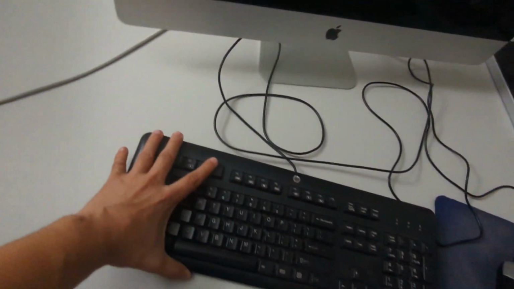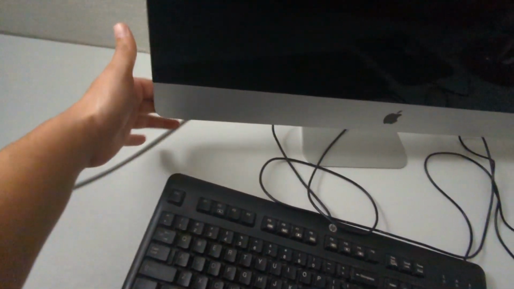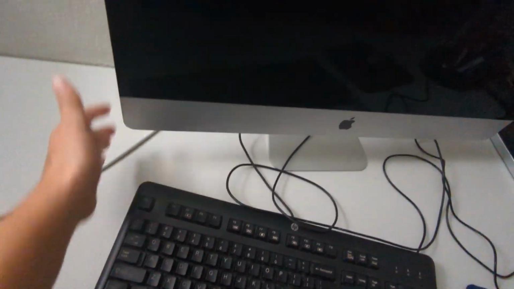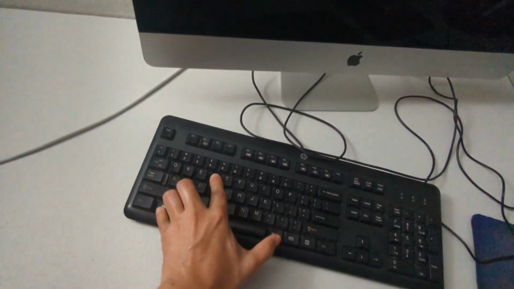So here, let me show you. The power button is back here. I'm going to turn it on right now. As I'm turning it on, you're going to hold these two down, and it's going to boot into boot options. So just give it a second. Just keep holding them down. Again, that is the Windows key and R if you have a Windows keyboard.